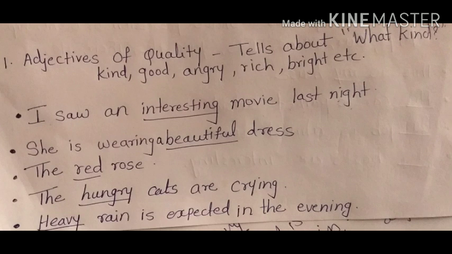Let's see the second example. She is wearing a beautiful dress. So here beautiful is the quality adjective. How is the dress? What kind of? Beautiful. It is used with the noun dress to describe its quality. Therefore, beautiful is the adjective of quality. Third example, the red rose. So red is the adjective of quality which describes the noun rose.